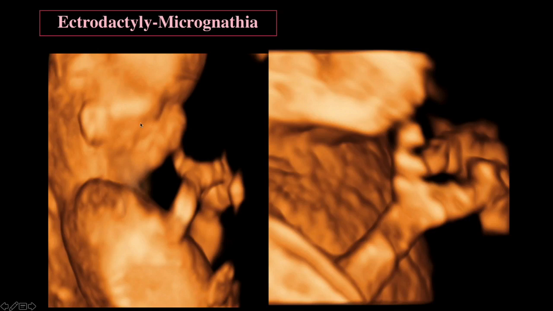This is a case of EEC where you can see that not only is there a weird looking face, there was a cleft in here as well as micrognathia and a low set ear, but you can see that there's clefting of the hands here and here. There was also clefting of the feet, so it's sort of like a lobster claw type of hand.